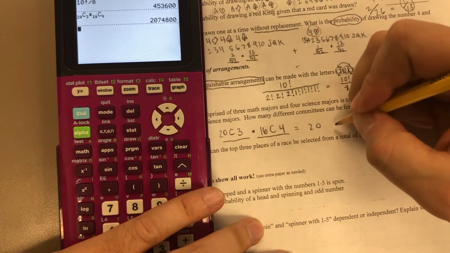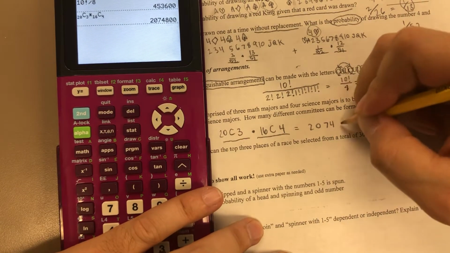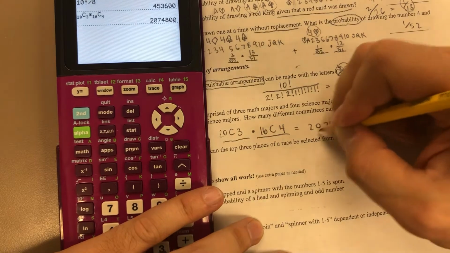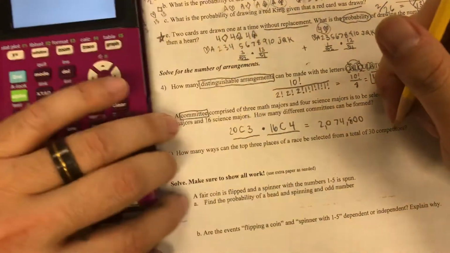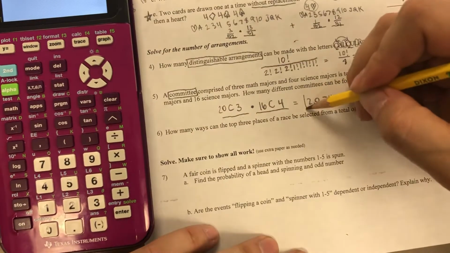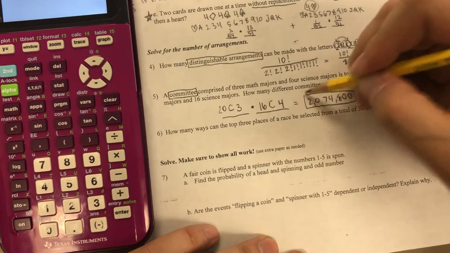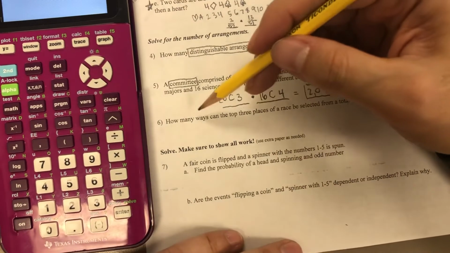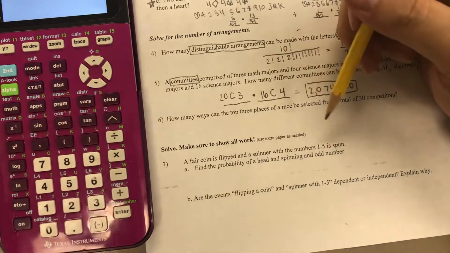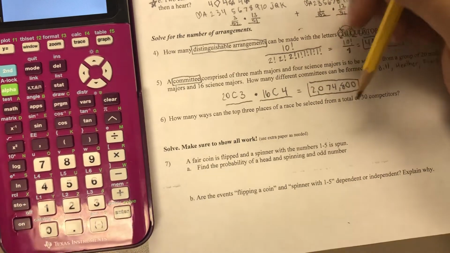Then we get a bunch of different ways to make these groups. Looks like 2,074,800 different groups that we can make from this, different committees that we can make. Cool, so that's our answer for that one, 2,074,800 committees. How many ways can the top 3 places of a race be selected from a total of 30 competitors?